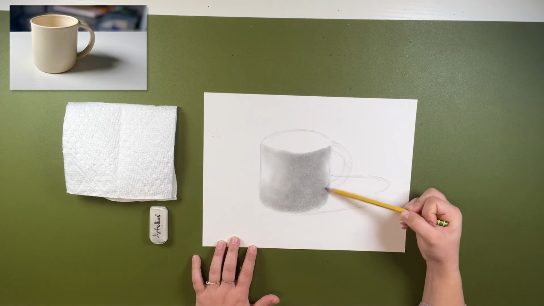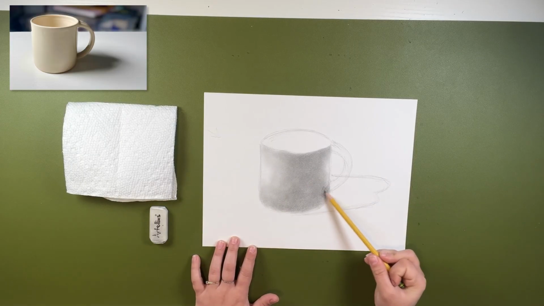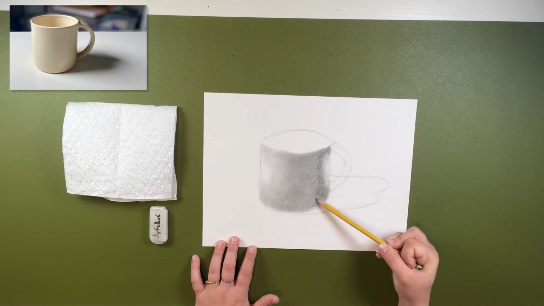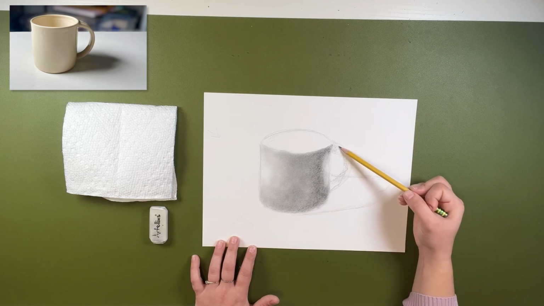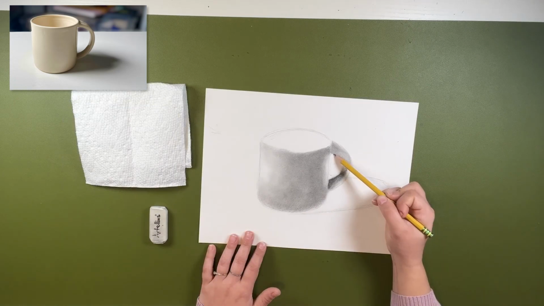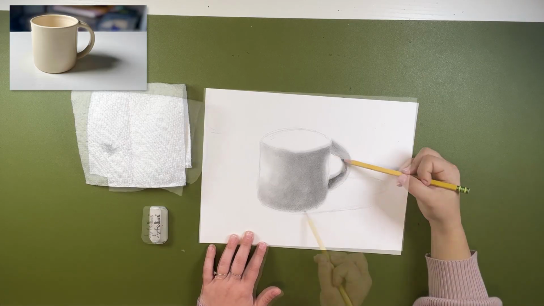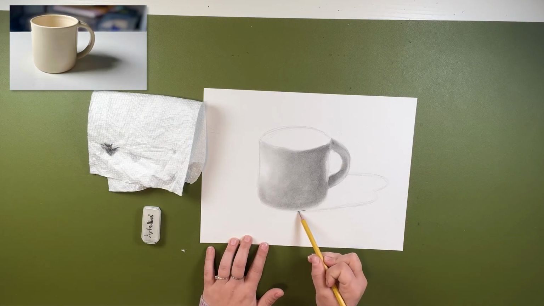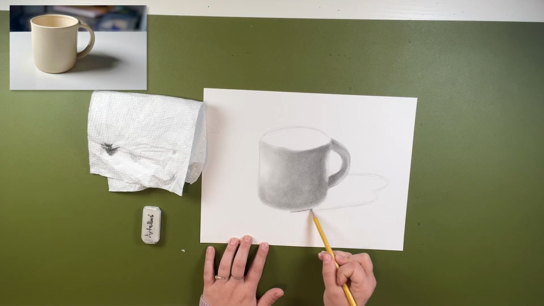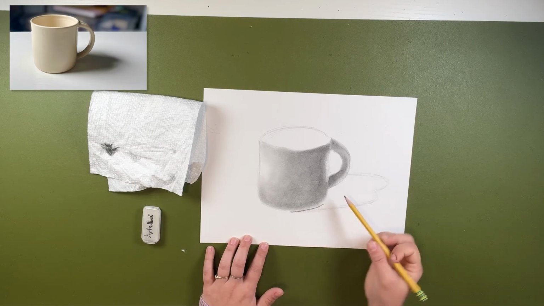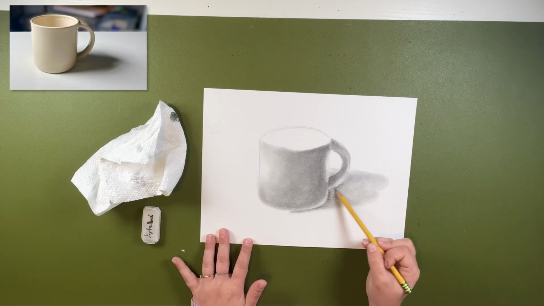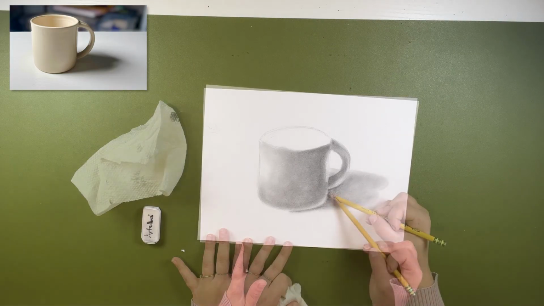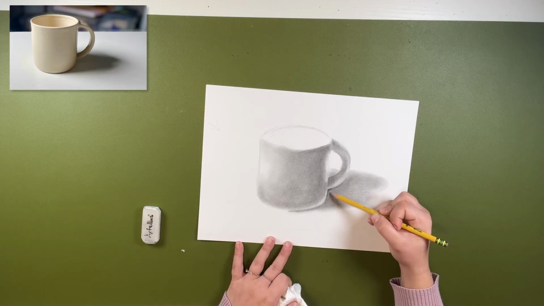Next, I'm working on the cast shadow. Remember, shadows aren't just one flat value. They're made up of all the values in our value scale, and they fade out gradually. The darkest part of my cast shadow will always be closest to your object. So in this case, the base of my mug, right where the mug touches the table. I'm shading this area a little bit darker while making sure I leave a small gap for that reflected light.